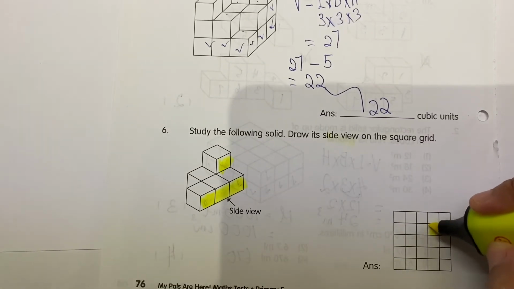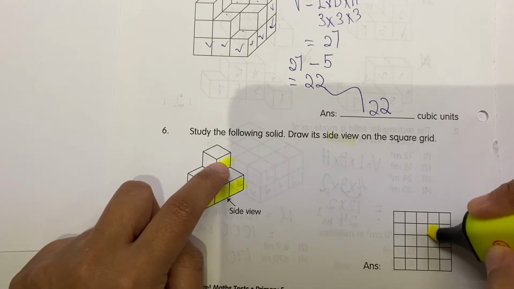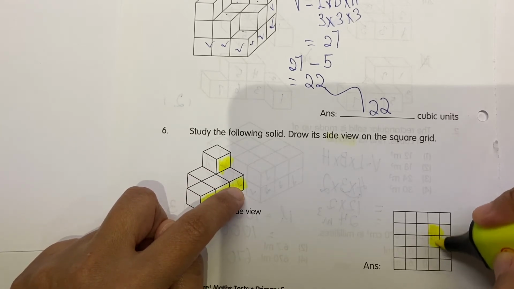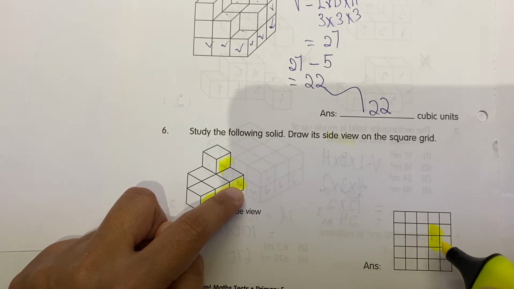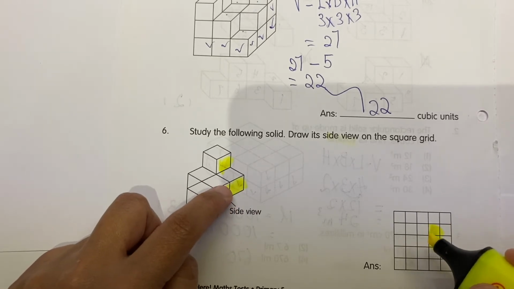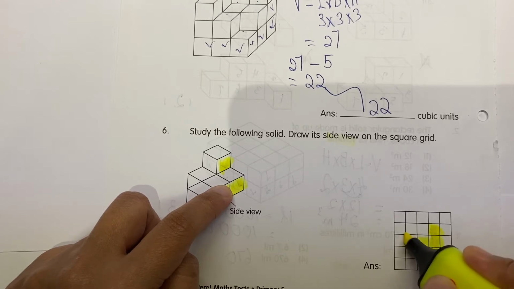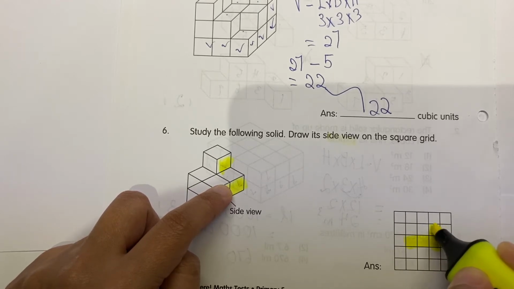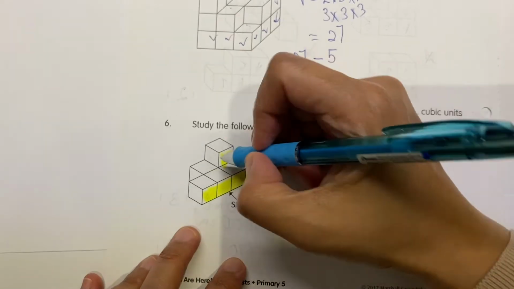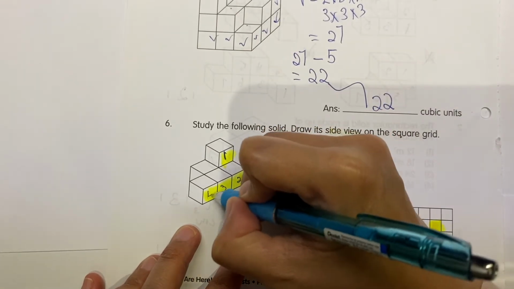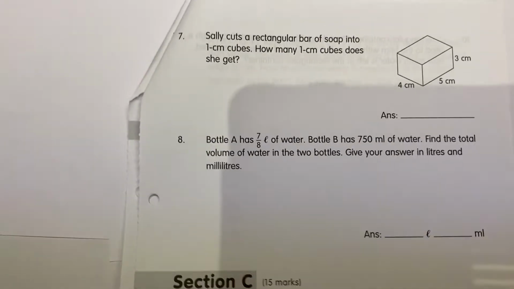When I shade, I will shade this as the top one, this as my second, the bottom, and then the other 2. So it should look like that. That's my side view. Your side should be 1, 2, 3, and 4. Okay, is everybody okay? Right, let's move on to question 7.